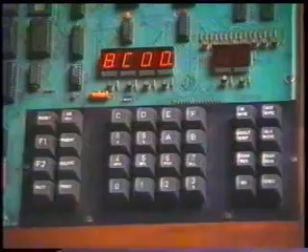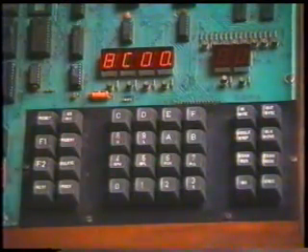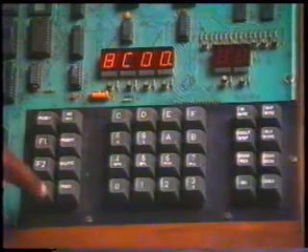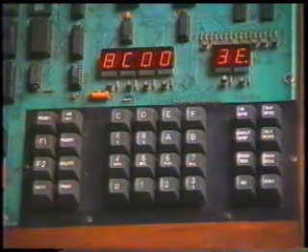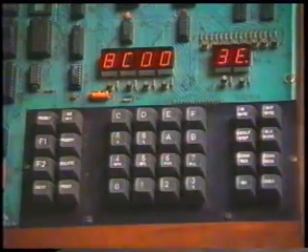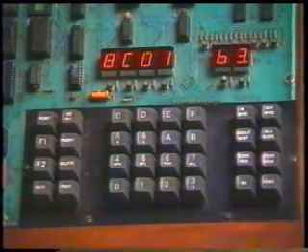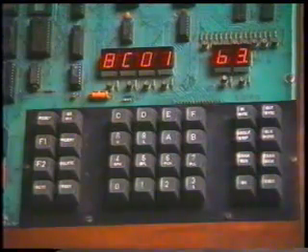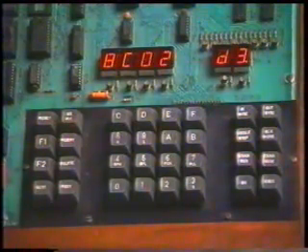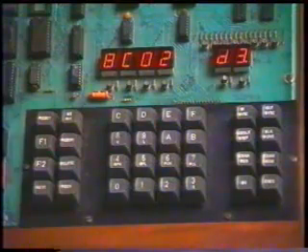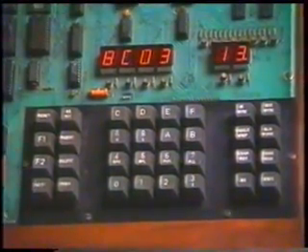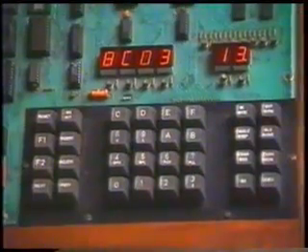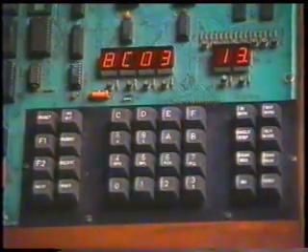Now let us examine the content of the program. The program starts from the address 8C00. 3E is the opcode for the move immediate A instruction. B3 is the control word to set counter 2 in mode 1 and for BCD count. D3 is the opcode for the out instruction. 13 is the address of the control word register.